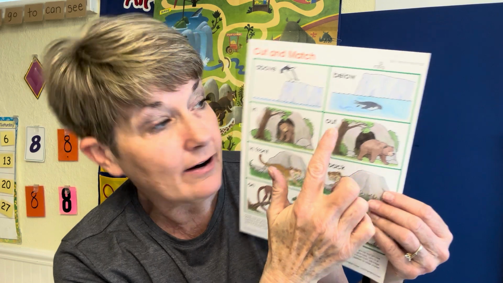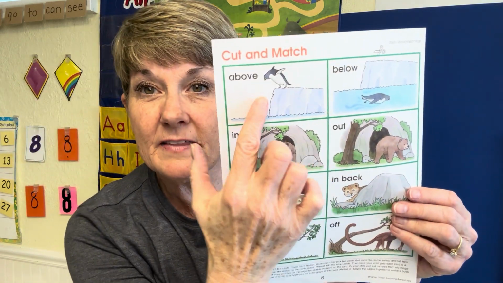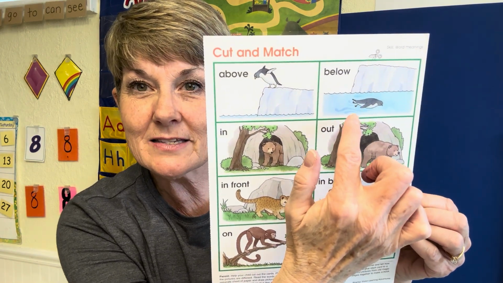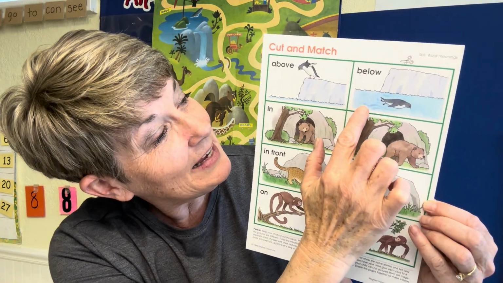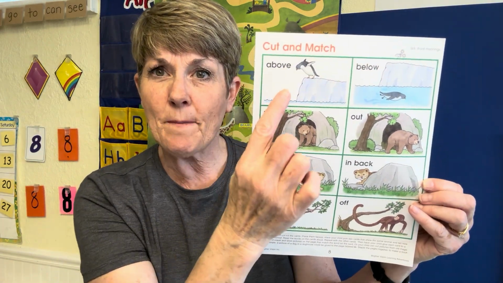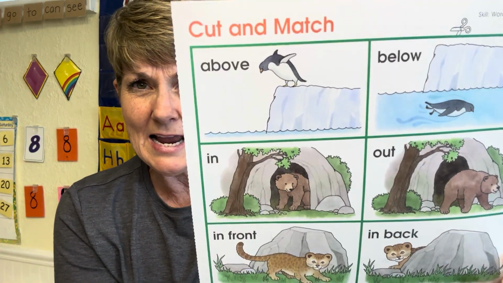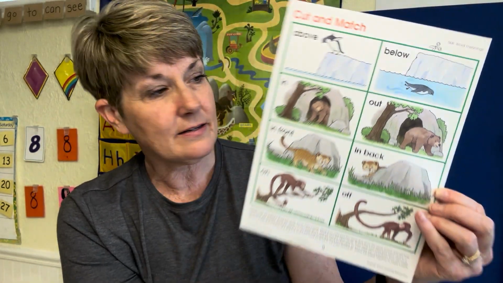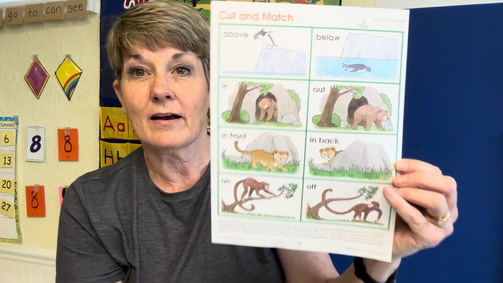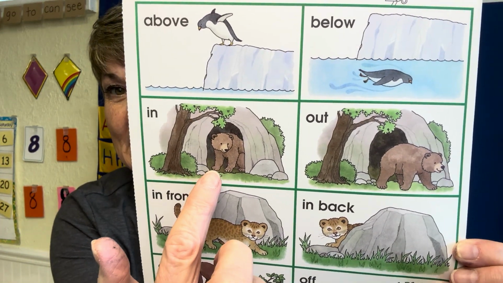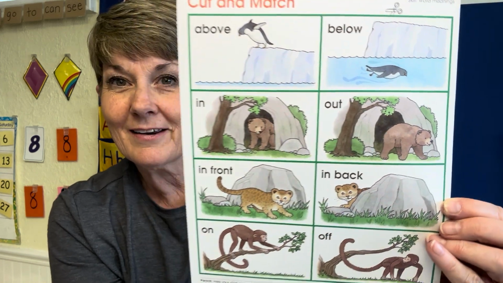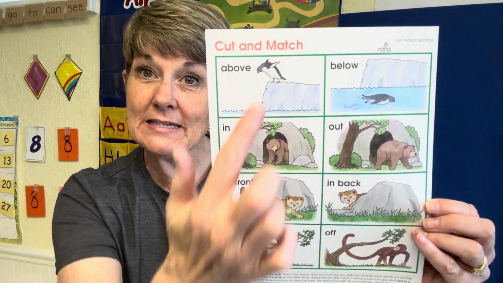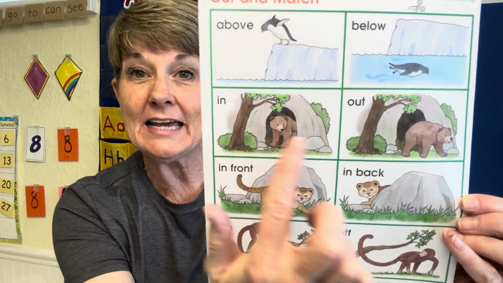We're going to look right here. This guy is above. Do you know what he is? He's below. Is that the opposite? Above and below? All right, now let's look at this bear. This bear is in. What is this bear? Is he out? In and out. That is the opposite. Above and below is opposite. In and out is opposite.